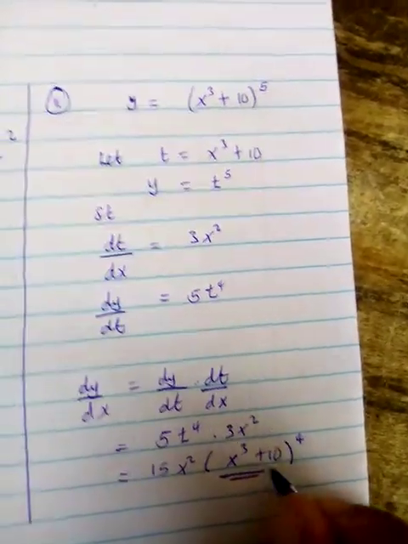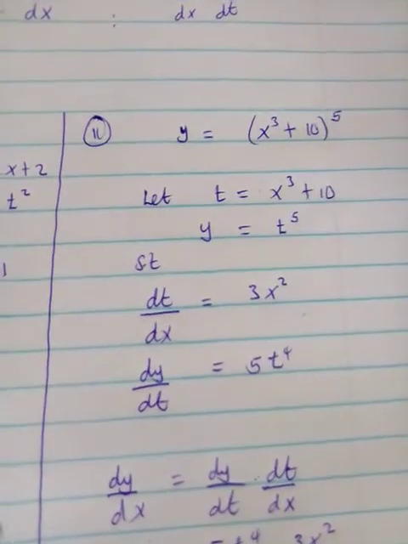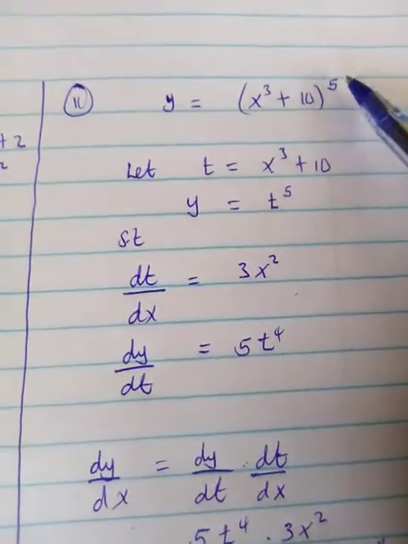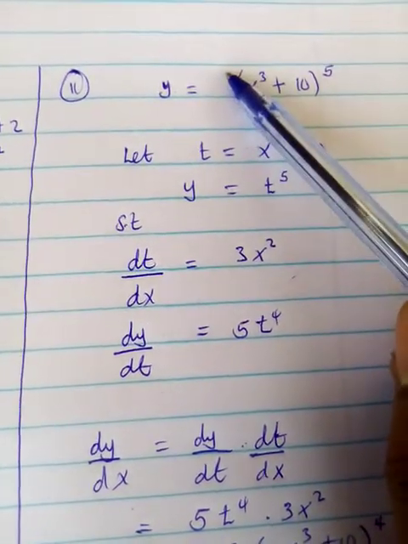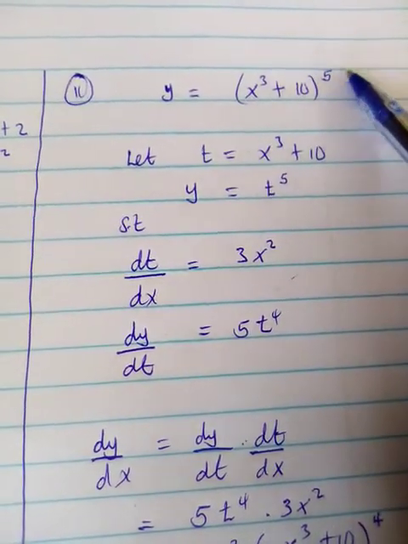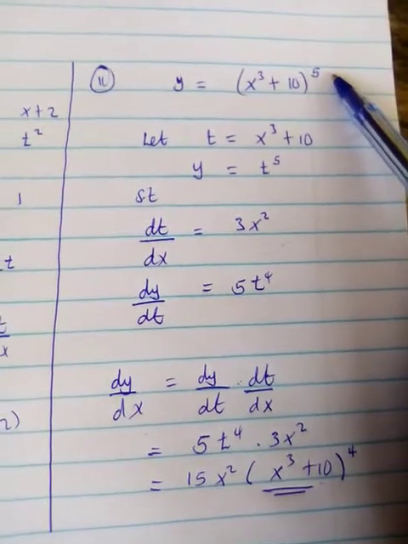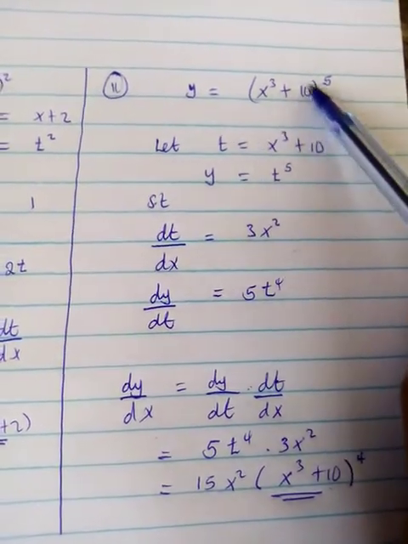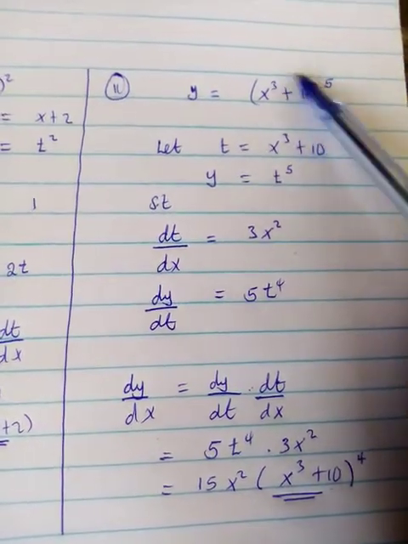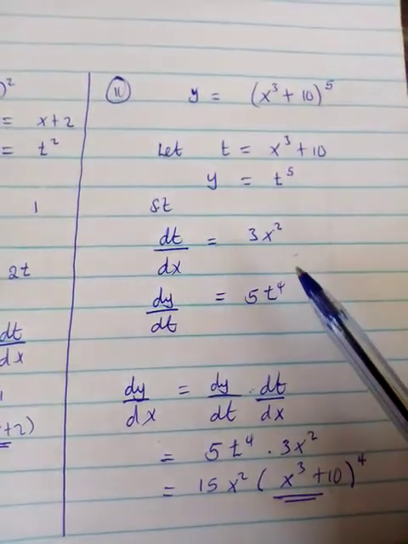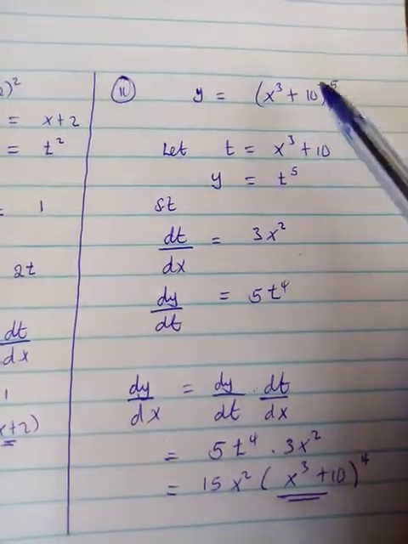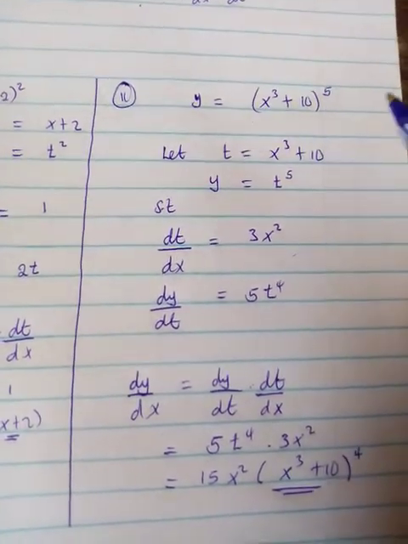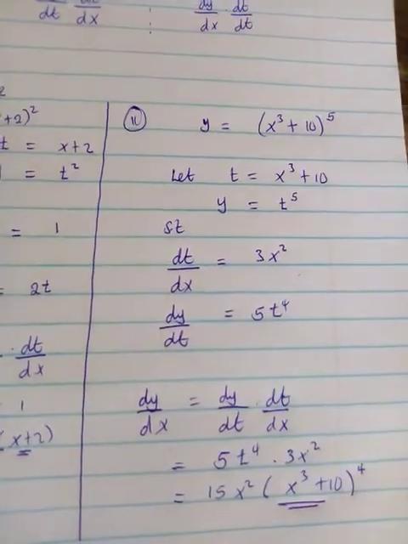As simple as that. And then this obeys the rule of direct differentiation, which says lower down the power, which is 5, then reduce it by 1, which is 4. Then multiply by the differentiation of what is inside the brackets, which is 3x squared. 3x squared multiplied by the 5 that I've dropped is 15x squared, times the bracket (x cubed plus 10) raised to power 4.